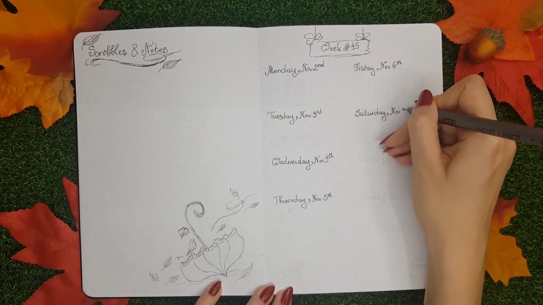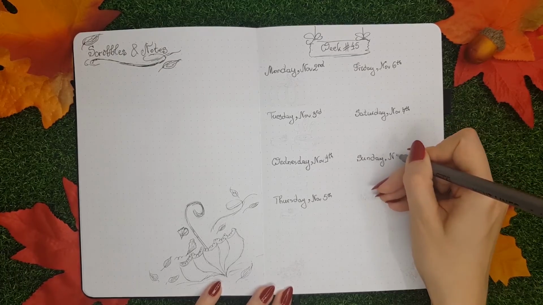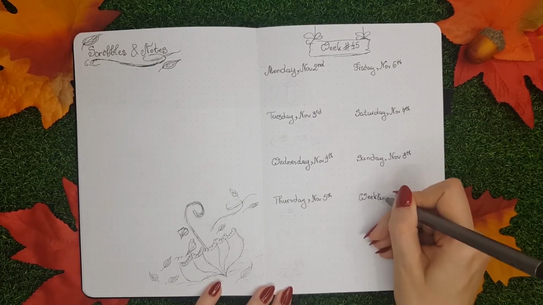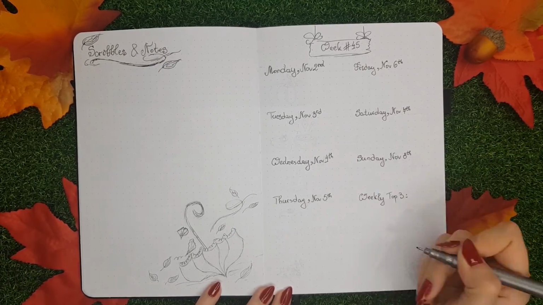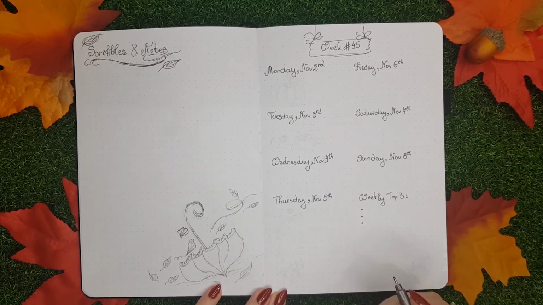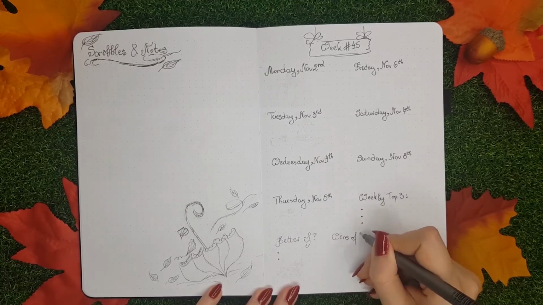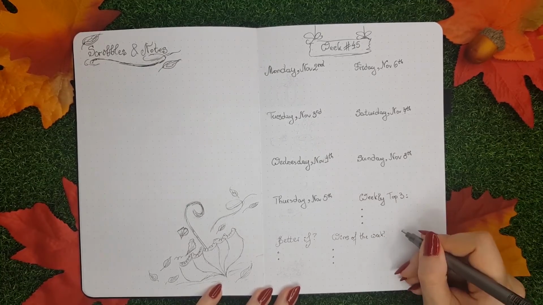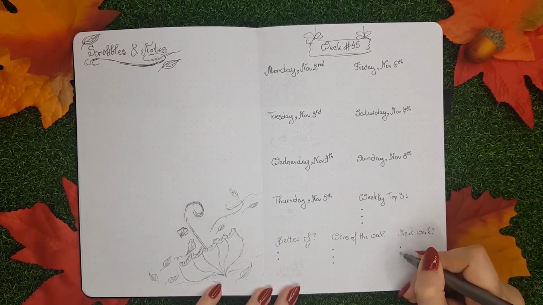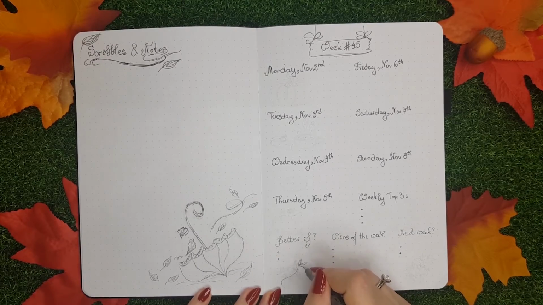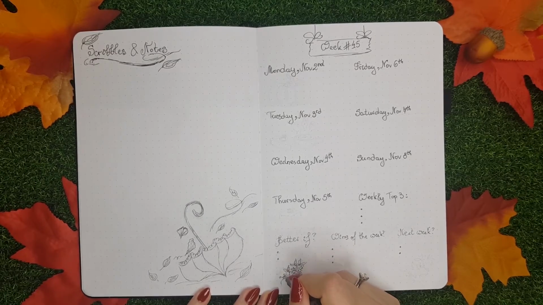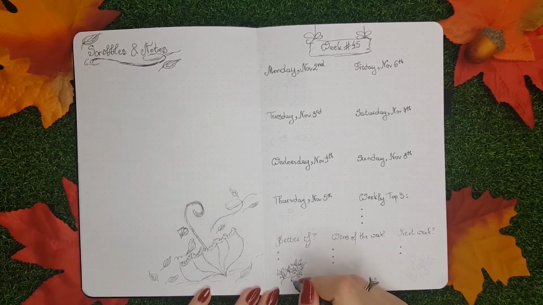So the next spread is a weekly setup that I think I should have used actually 2 pages for, but we'll see how that would work. Basically, I have some space for each day, and at the bottom part of the page there is the weekly top 3, similarly to what I have for the monthly spread.